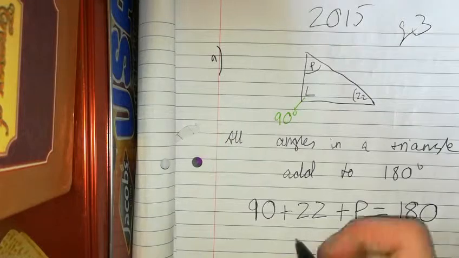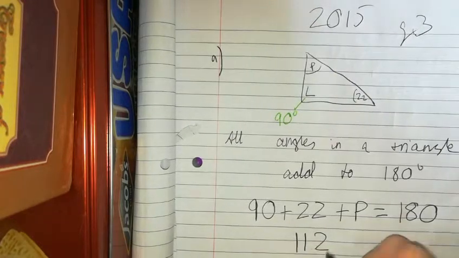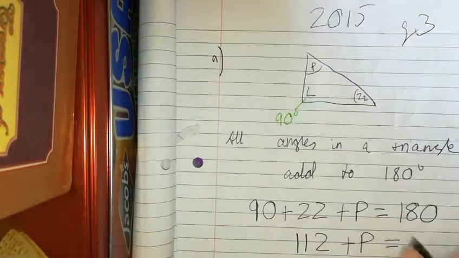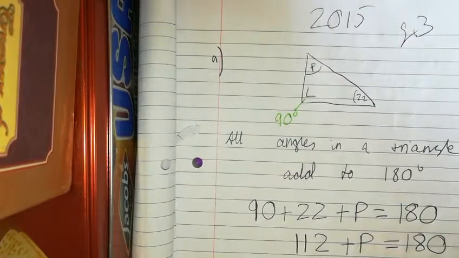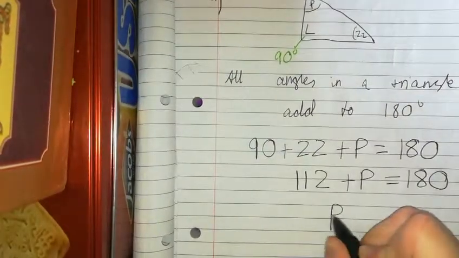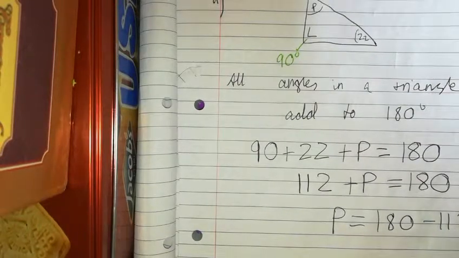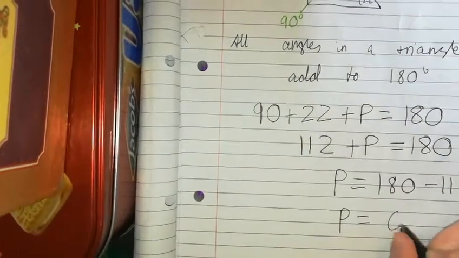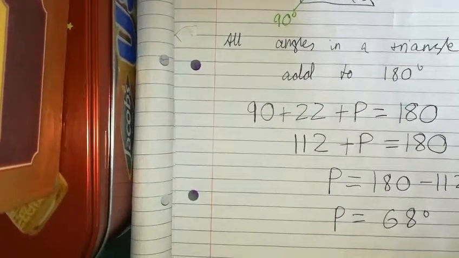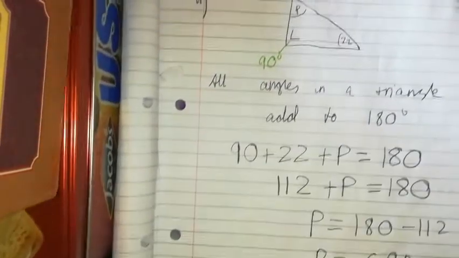If we put 90 and 22 together, we get 112 plus P is equal to 180. So P is going to have to be 180 minus 112. So if we get 180 minus 112, we get that P is equal to 68 degrees. So that is the size of P.